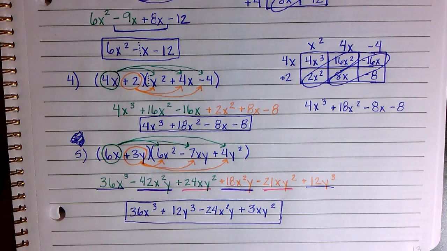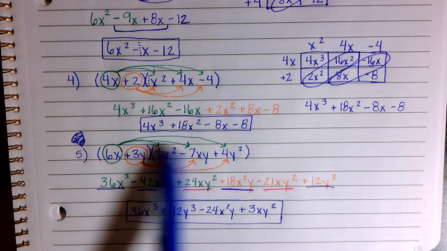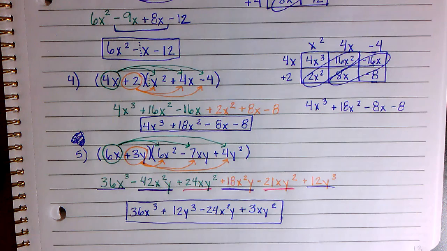So you can choose the box method if you want, or you can choose to distribute or FOIL. And so that is how you multiply polynomials.